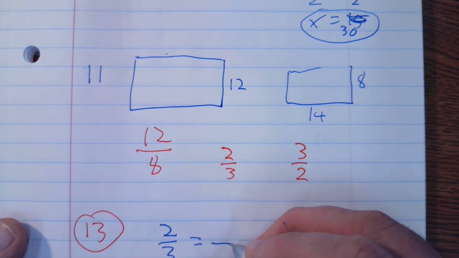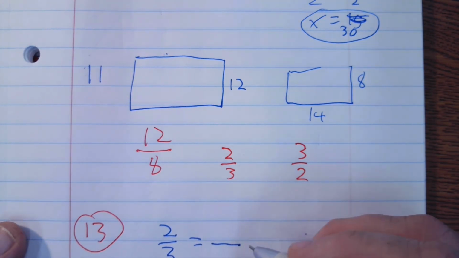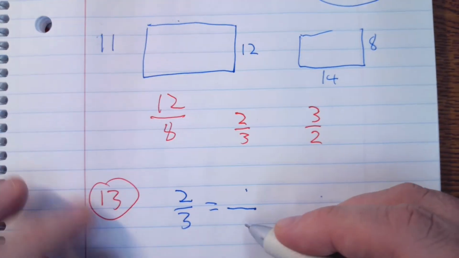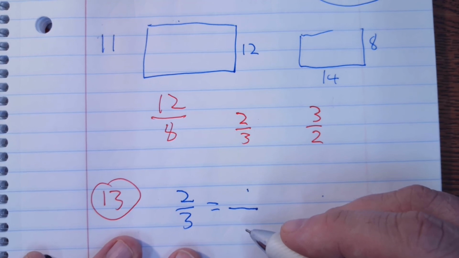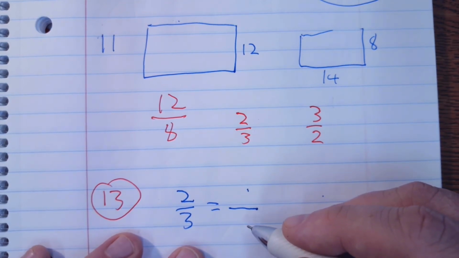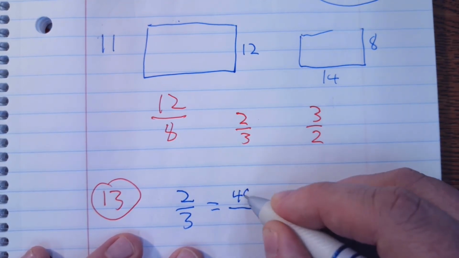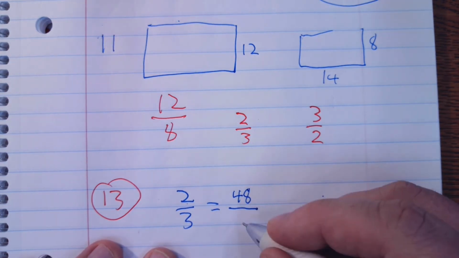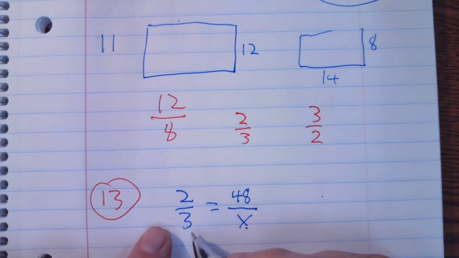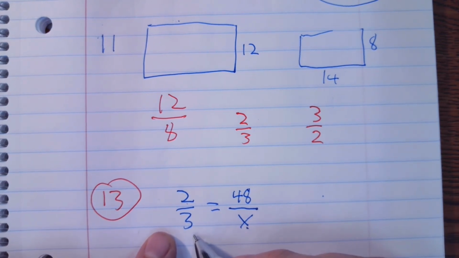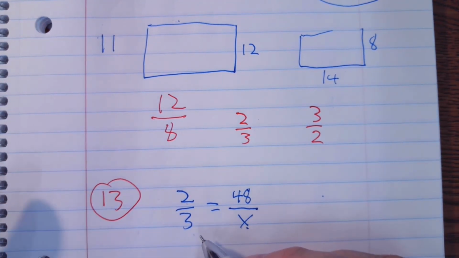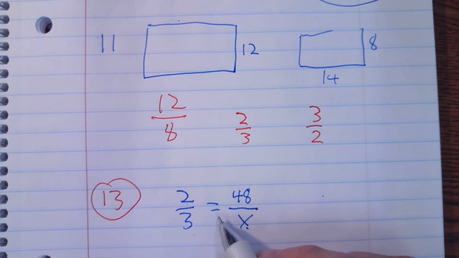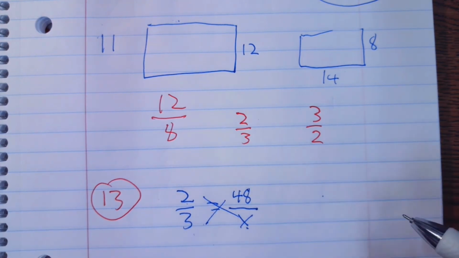Okay? But I need to know where to write the numbers. Where am I going to write the number for the small polygon? On top or on bottom? Where do you think the small polygon goes? It's going to go on top because the smaller number is on top. The bigger polygon is going to go on bottom because the bigger number is on bottom. Does that make sense? Big goes with big, small goes with small, right? And is this just like our warm-up at this point? Cross multiply.